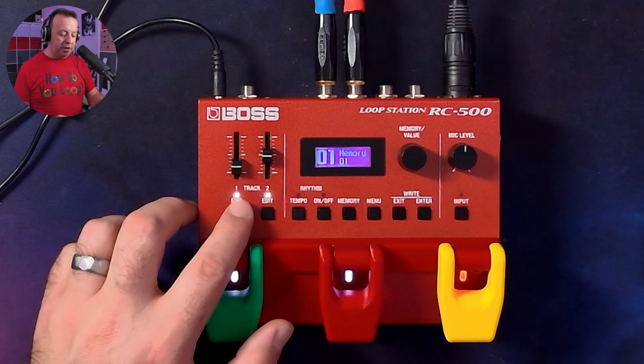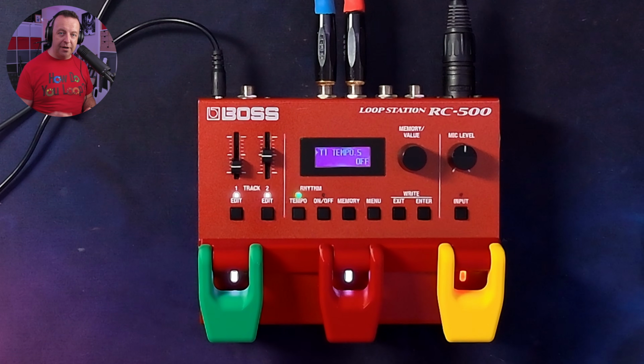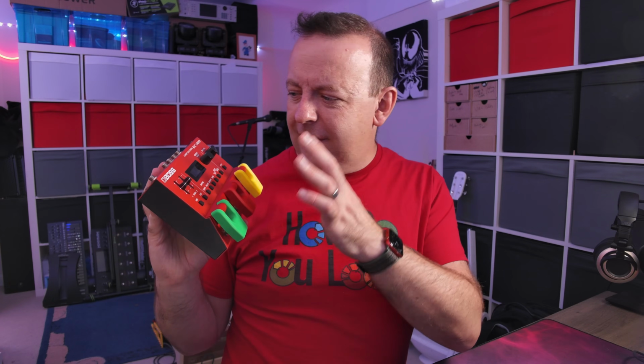Now, if you're doing this for a different looper, the process is still the same. What you're doing is going into the specific track, and as you go across, loop sync and tempo sync are off. So that's how to set that up on the 500.